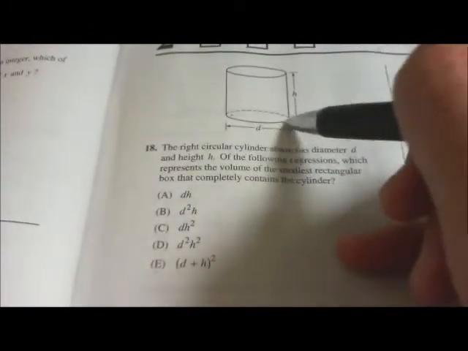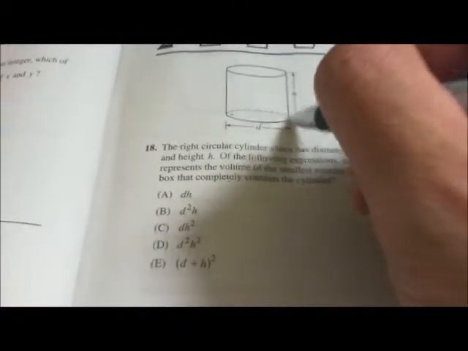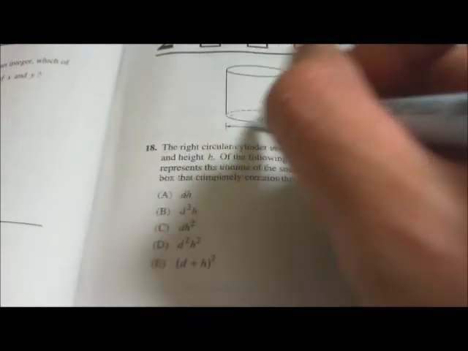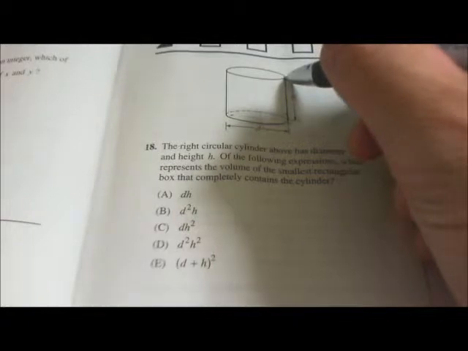So you must have at least a side that will contain this circle here. Since the diameter is D, the box will have sides D and D. So one side of the box must be D by D, with the height of H. We don't really worry about the thickness of the cylinder. We just have to make it fit in. So it's D times D, which is D squared, times H, is the box you need.